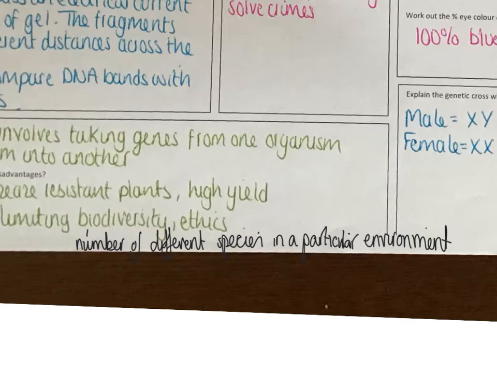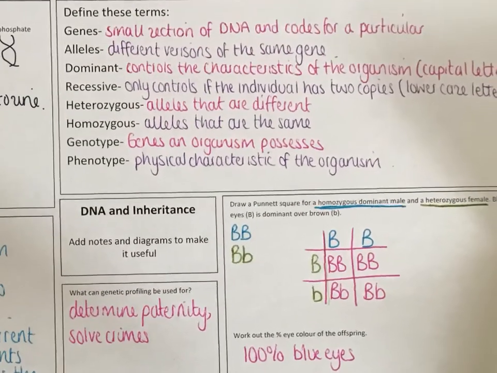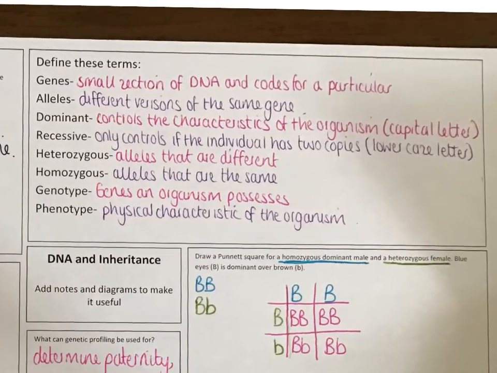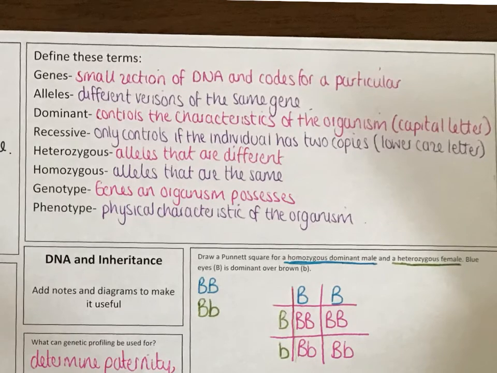Okay, and let's go up. Keywords we need to know. So what is a gene? A gene is a small section of DNA that codes for a particular characteristic.